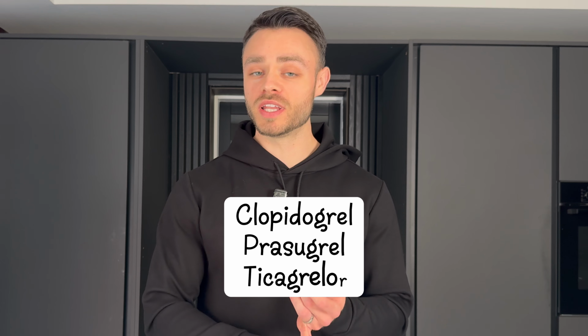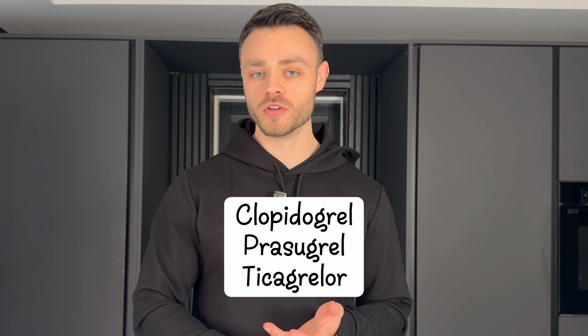Now, normally after a heart attack, you are started on two. One of them normally is aspirin, which I've got here, and the other one could be one of the following: clopidogrel, prasugrel, or ticagrelor. The reason you're started on two is because after a heart attack, we need to make sure that your heart's getting enough blood, because there has potentially been a clot beforehand. And within the first 12 months, you are at a higher risk of having a further heart attack, which is why you are normally put on two blood thinners.